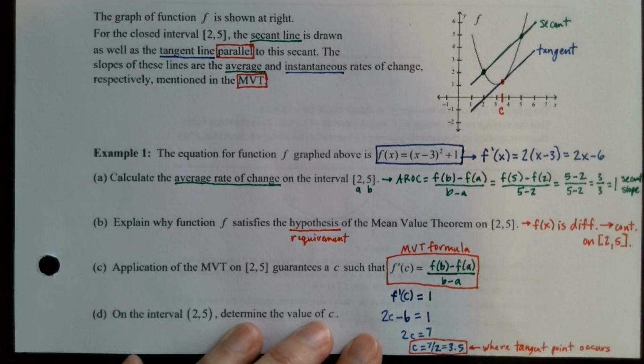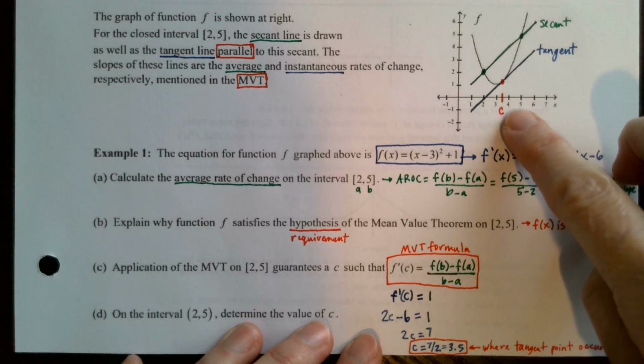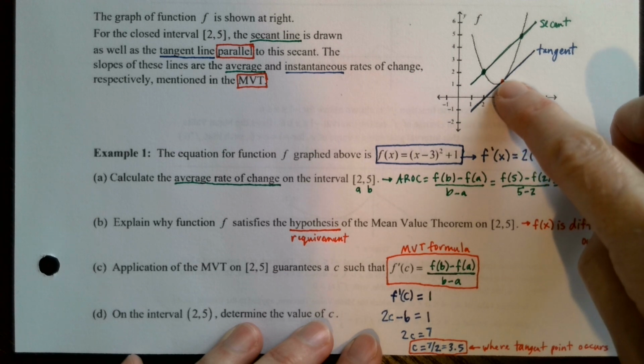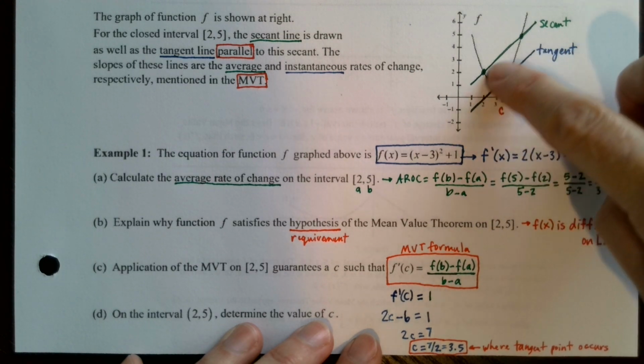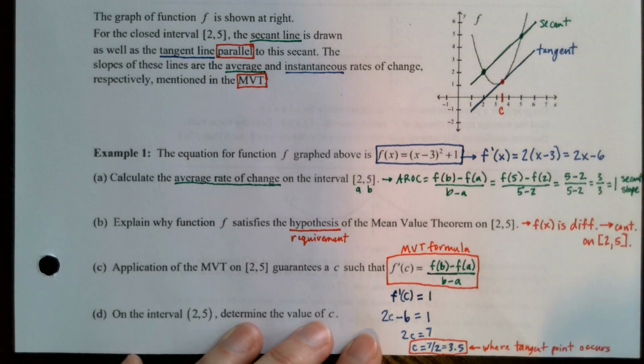So let's talk about what our answer means. We found that c is equal to 7 halves, which is also 3.5. And this is the c or x value where the tangent point must occur. So if we look back at our graph at 3.5, put our tangent point, that is exactly where our tangent line will be perfectly parallel to our secant line.